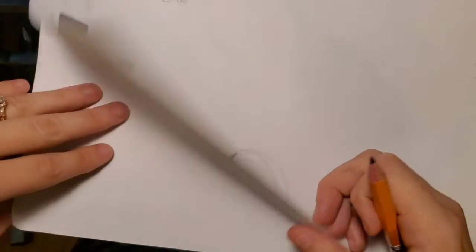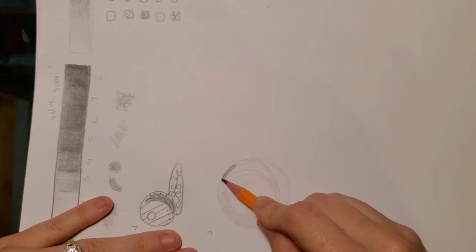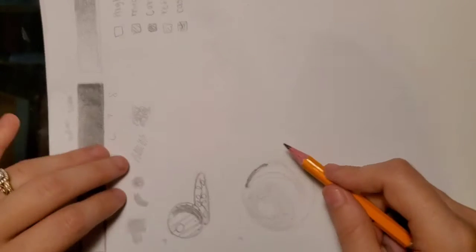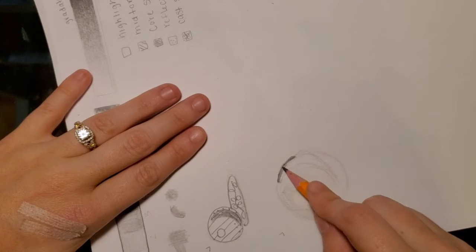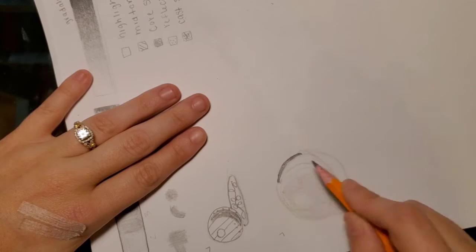So there's no light hitting it at all. So you want to make sure you have a nice dark base. So I'm pressing very firmly with my pencil. I'm creating clean, crisp edges around my form. That's going to help create that illusion of three-dimensional forms on your paper, is by having those clean outlines.